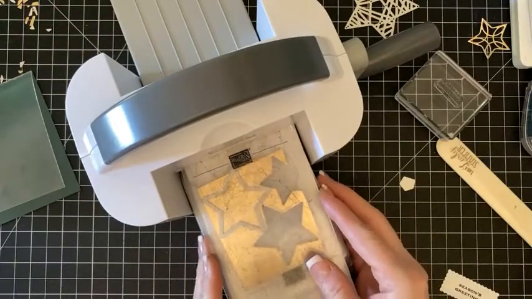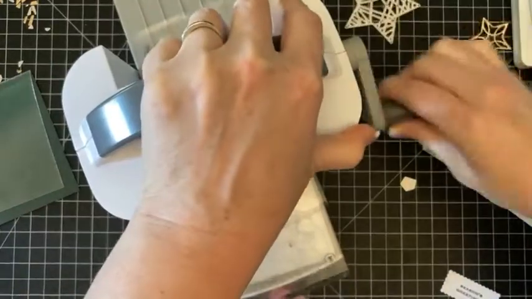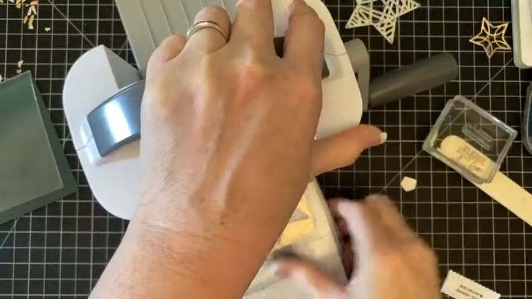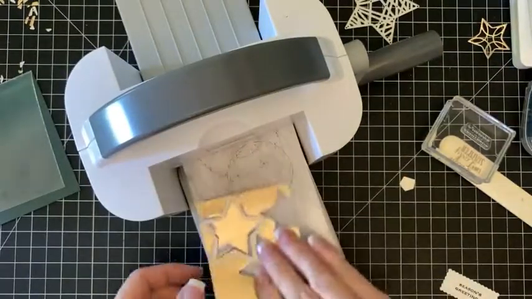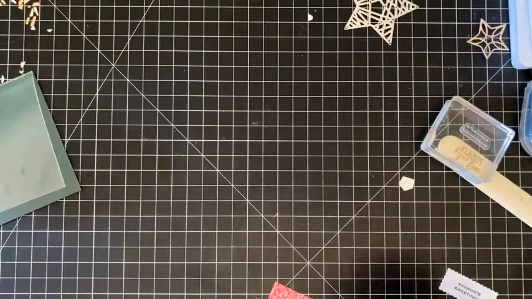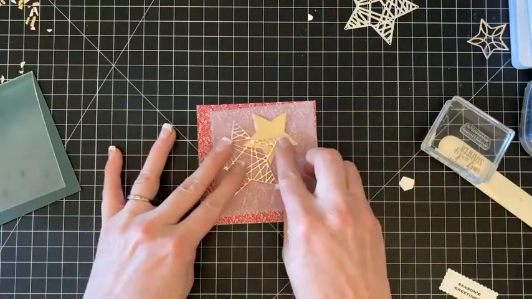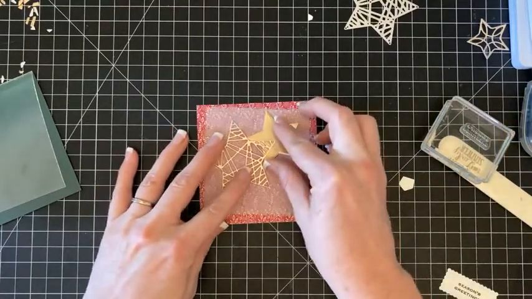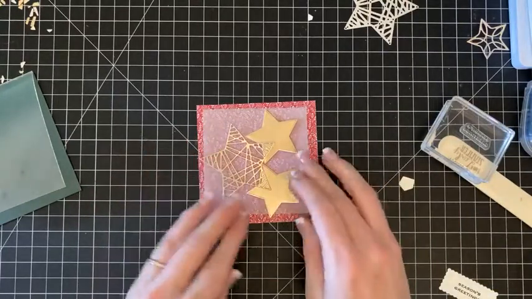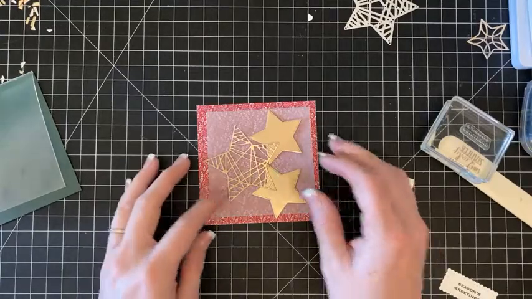Okay. So let's very carefully try to cut this star and see if I can do it. Okay, did we get the whole star? We did. Awesome. Okay. So I want to lay these out first just so I can see where I'm going to put my adhesive. This is sort of also reminding me of a 4th of July card.